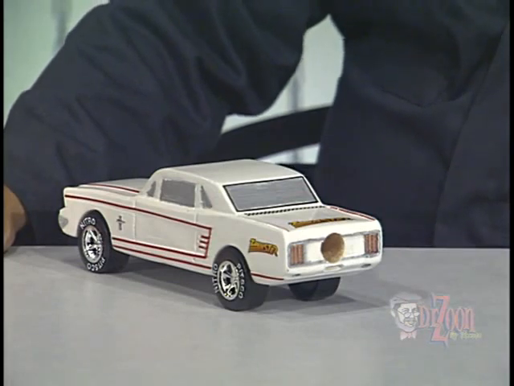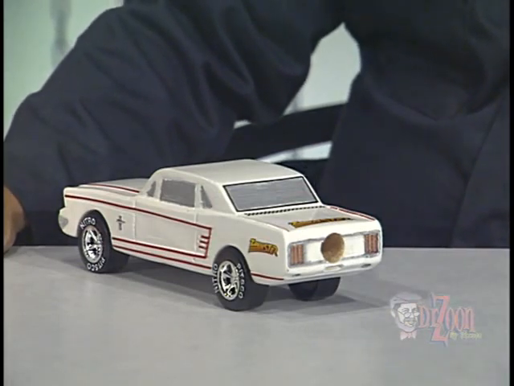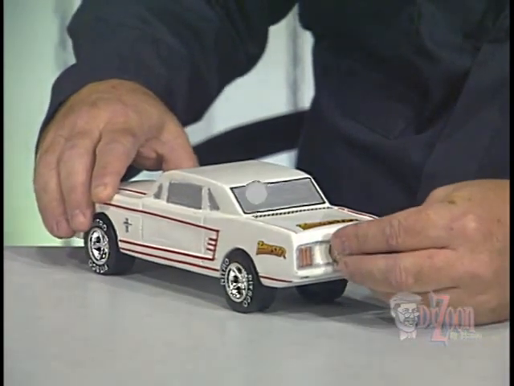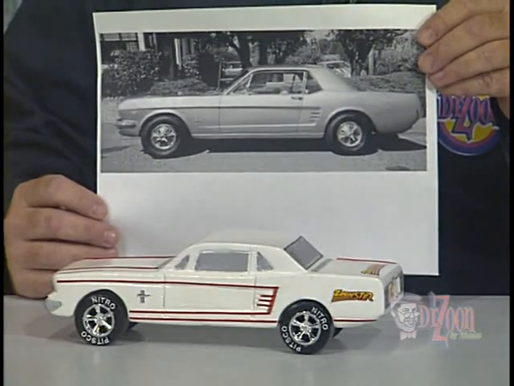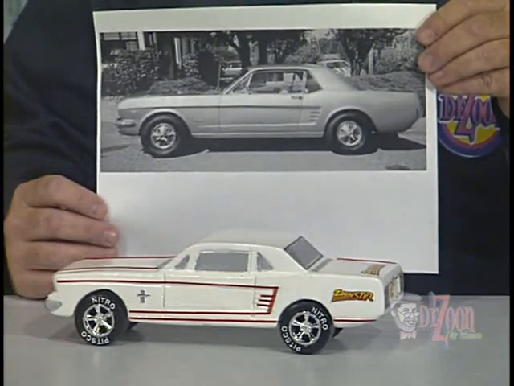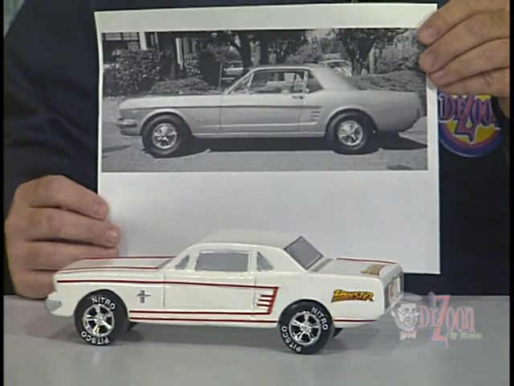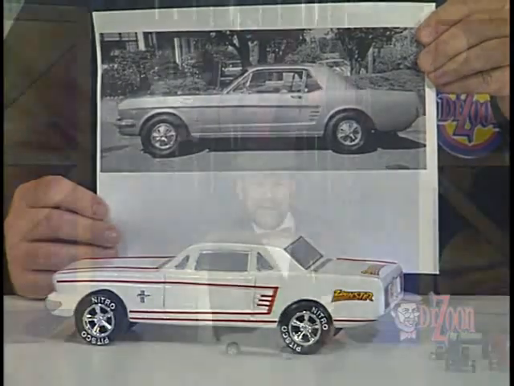I've even made provision for our CO2 cartridge in the back of the car where normally you would find the gas tank lid. The cartridge would go in right here. Compare the original picture to my finished 1966 Mustang Custom Cruiser. Hopefully you can see the similarities.